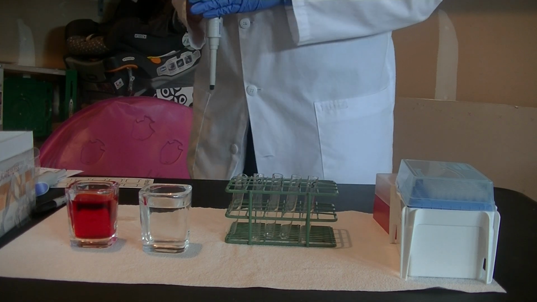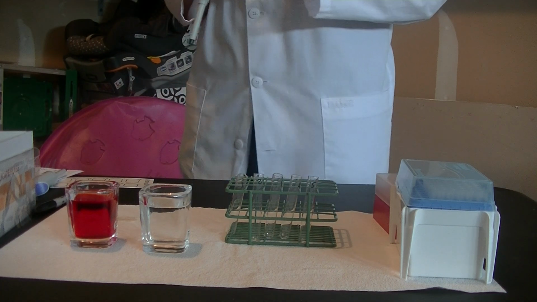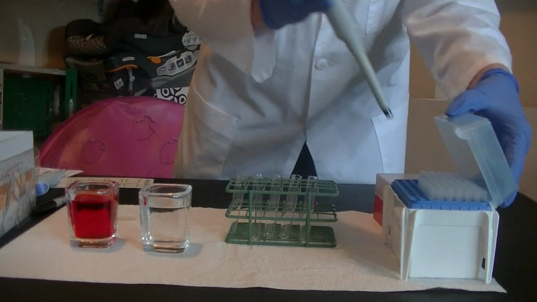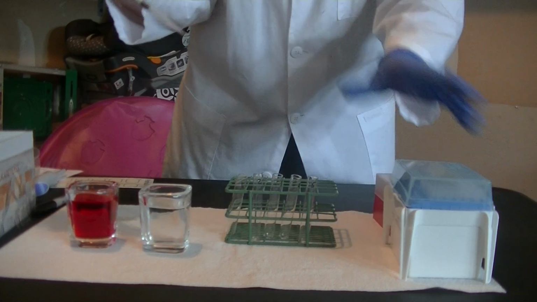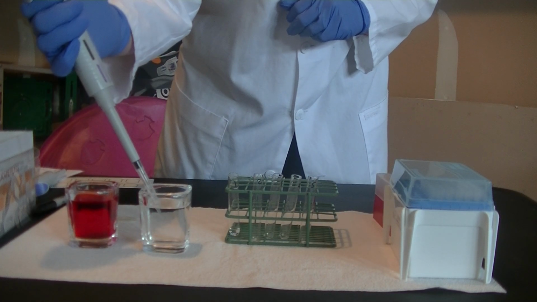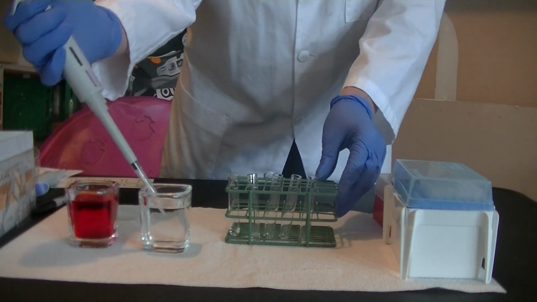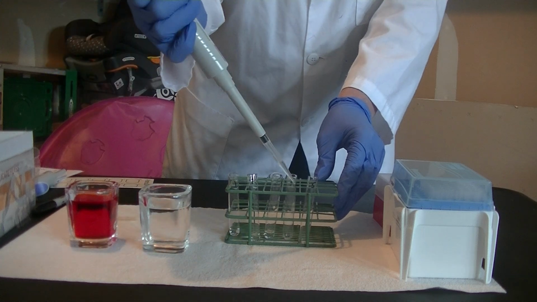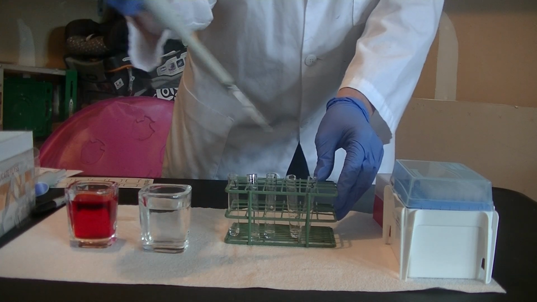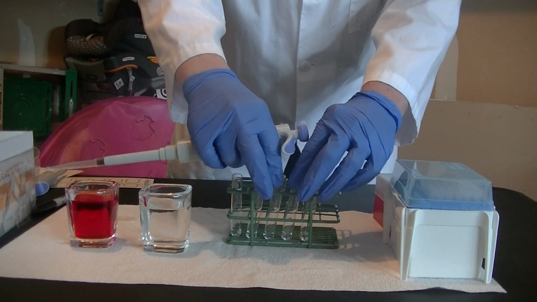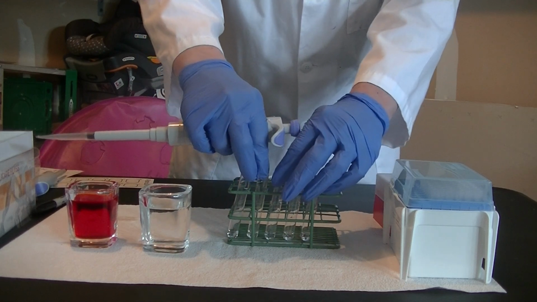The great thing about serial dilutions is because every tube has the same amount of diluent in it, you can add the diluent to all of your tubes before actually adding the red solution to be diluted. So I'm simply adding 500 microliters of water diluent to each of my tubes. And I can do that with the same pipette tip because all I'm doing is transferring water to clean tubes.